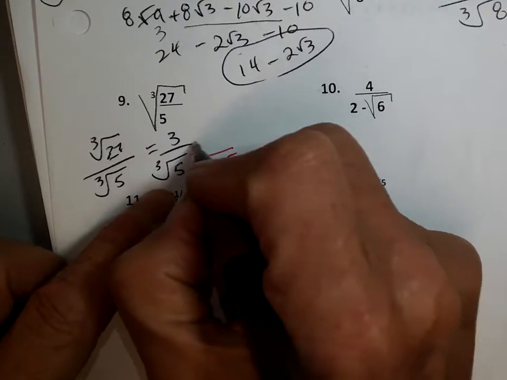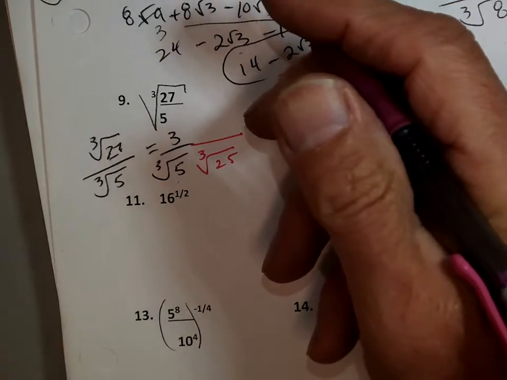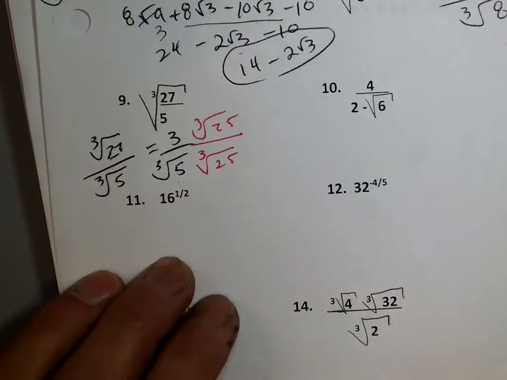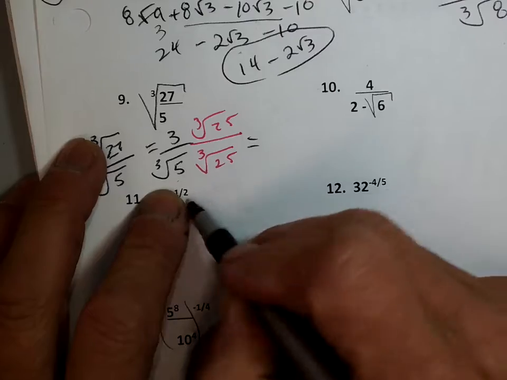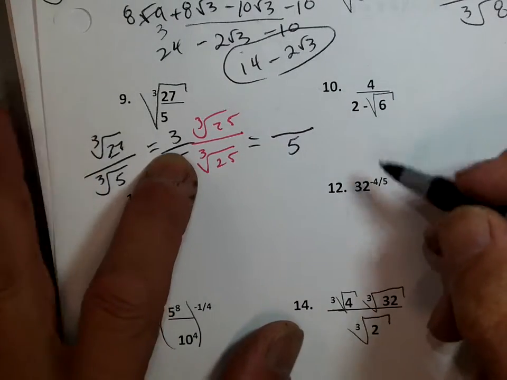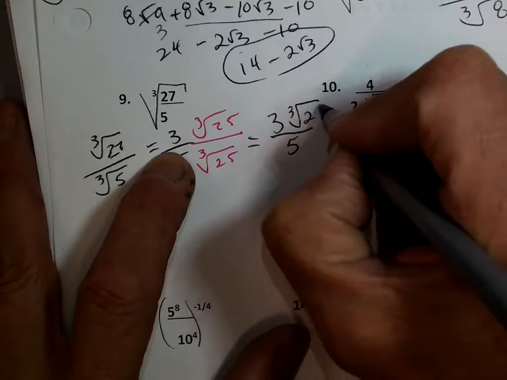With a square root, you can fix it because it makes that number squared. So on the denominator, I'll get the cube root of 125, which is plain old 5. And on the top, I'm going to get 3 times the cube root of 25.